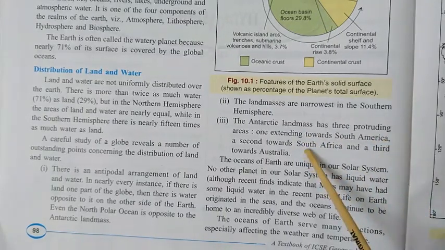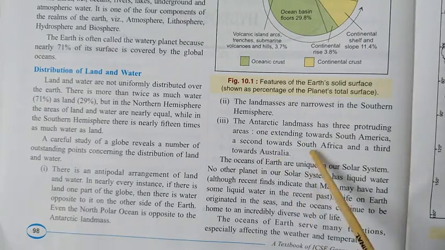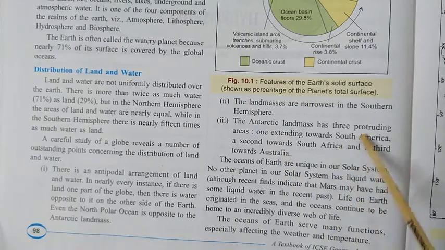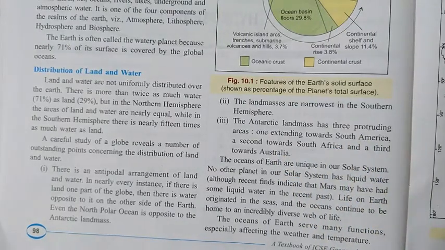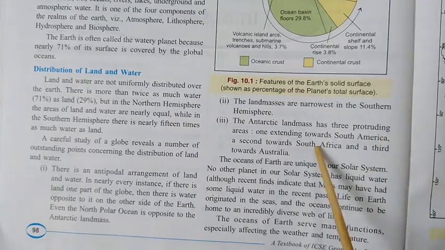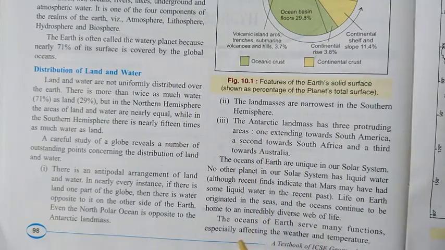Another is South Africa, and the third one is Australia. So there are 3 continents from where Antarctica is very close. First, the closest is South America. Then there is South Africa and Australia. Now these are the 3 continents. Usually you will find most countries, when they start their voyage, first go to these countries, and from there they start their journey to Antarctica.